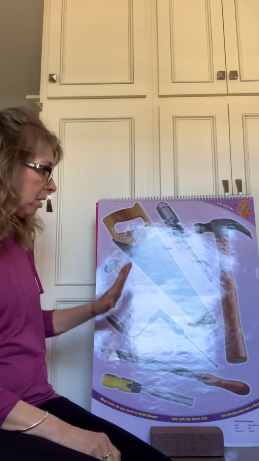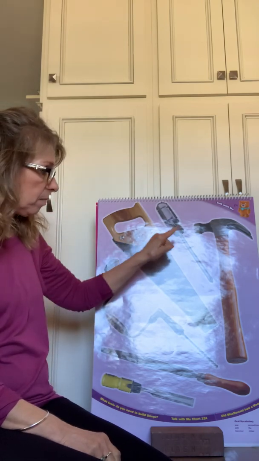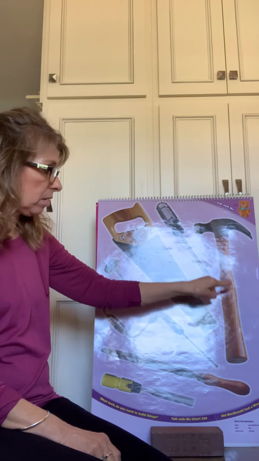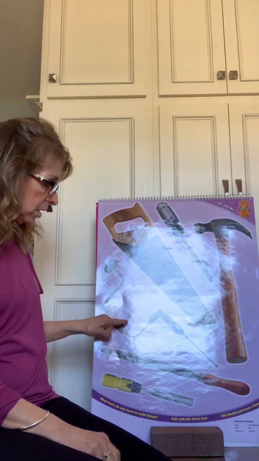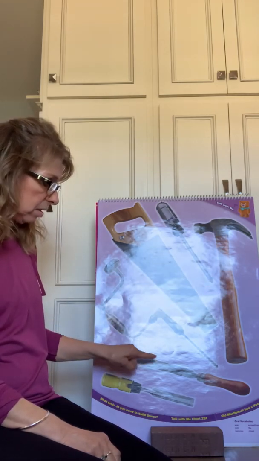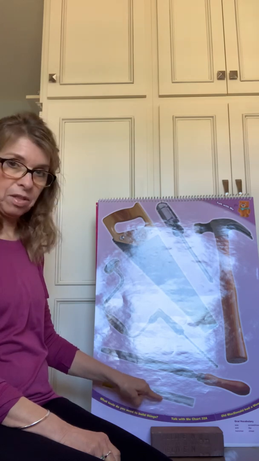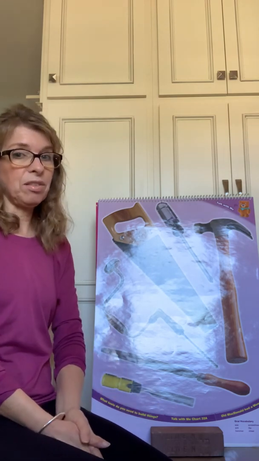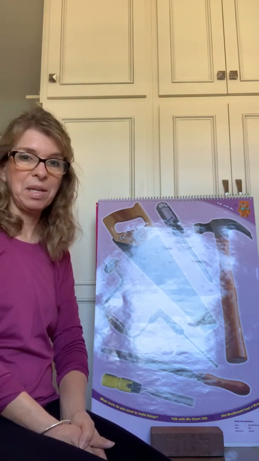So again, we have saw, screwdriver, hammer, drill, file, and chisel. So when you listen in the song, see if you can hear all of those amazing words.